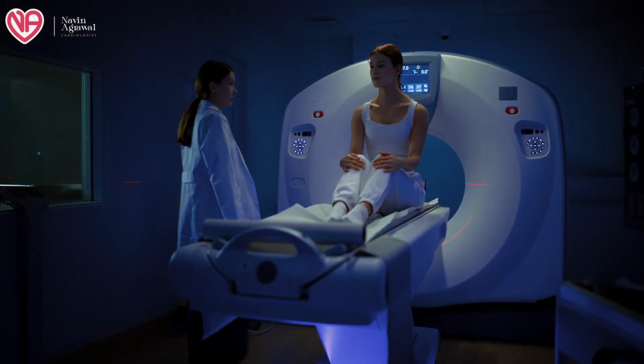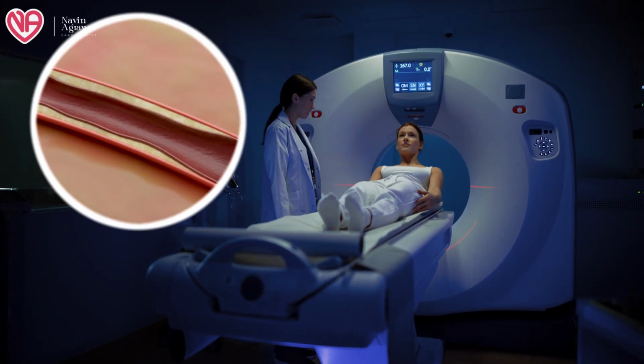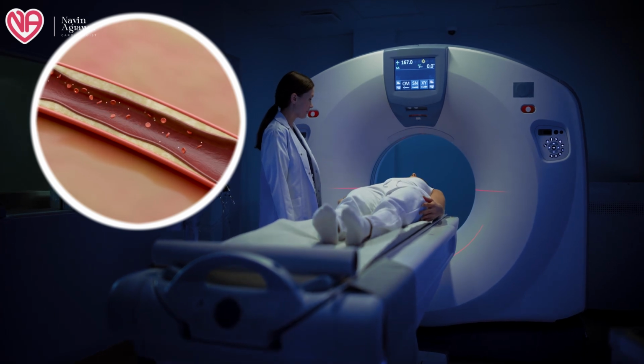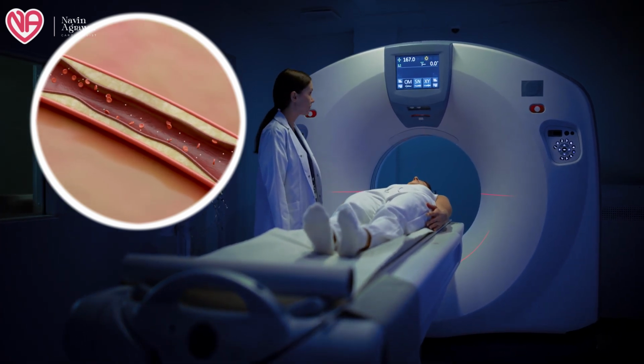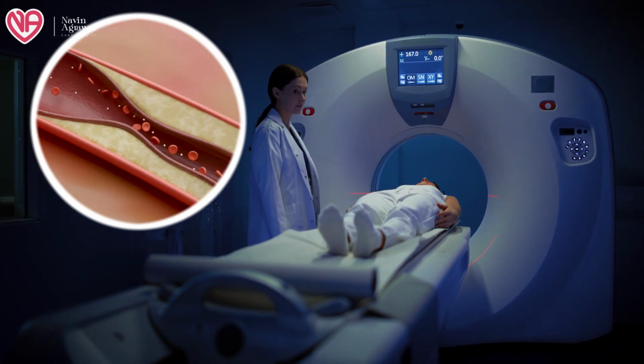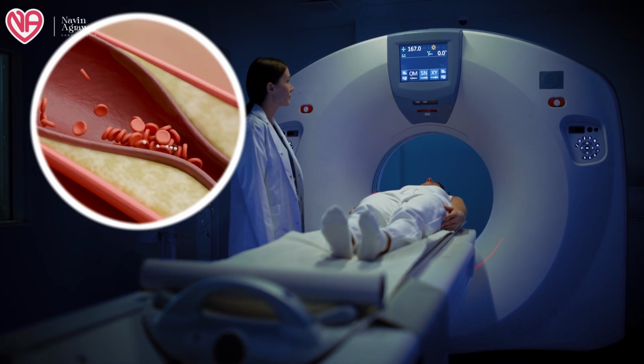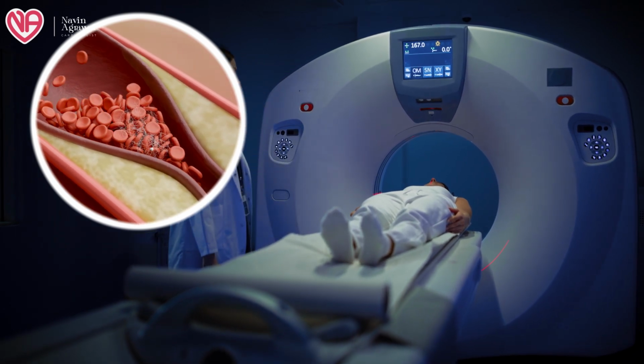Now we come to CT calcium scoring. CT calcium scoring is a much less invasive procedure where we put the patient in a CT scan machine. We do not inject any contrast, and the CT scan machine calculates the amount of calcium which is deposited into the vessel, and by using the intensity of the calcium which is deposited on the vessel, it tells the operator whether the patient is having a significant coronary artery disease or not.